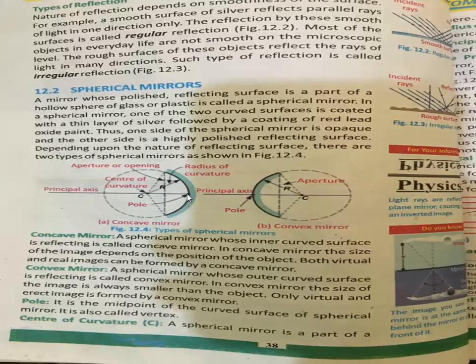We will discuss this in detail, but for the time being you should familiarize yourself with a few terms: principal axis, radius of curvature, center of curvature, and the pole. If I take the example of a circle, a circle has a center, so in this case we say center of curvature.